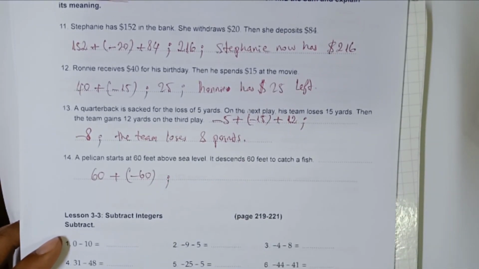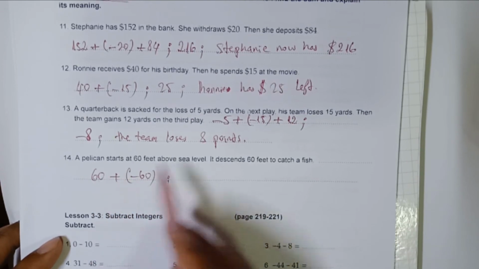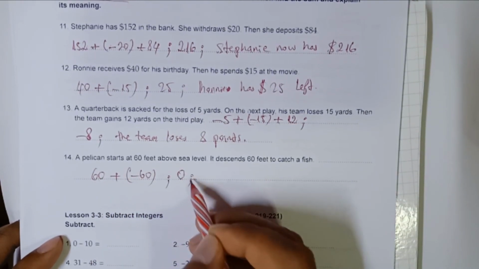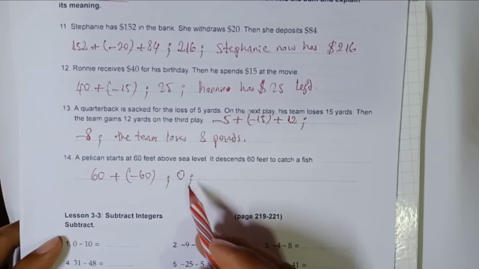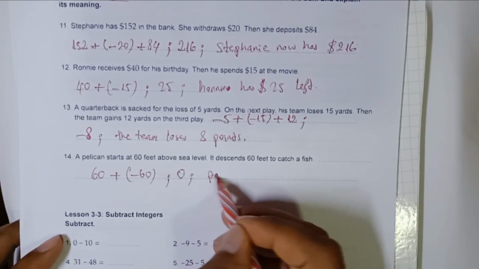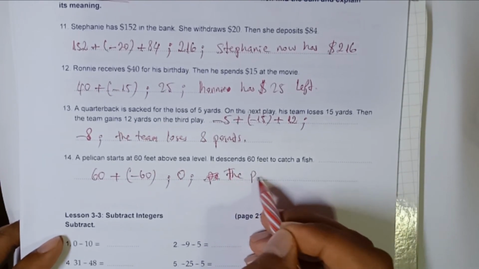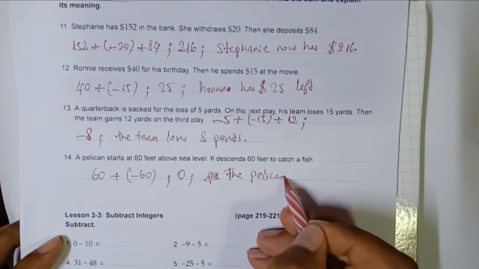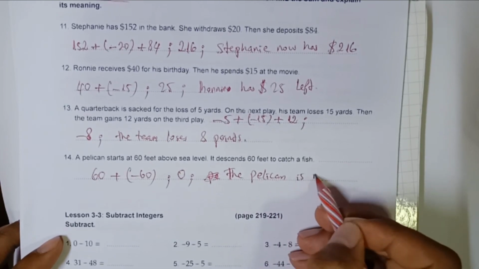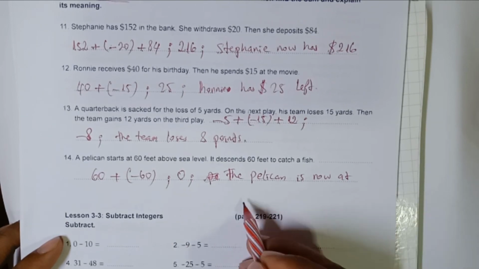So 60 plus minus becomes minus. 60 minus 60 becomes 0. And what does this 0 represent? It means that right now the pelican is at sea level.